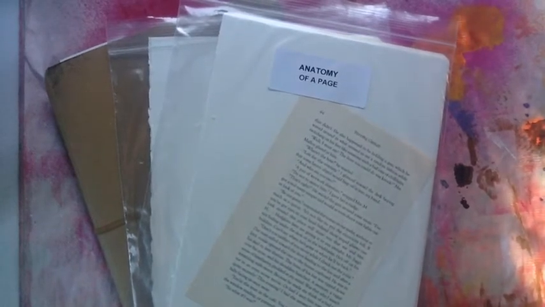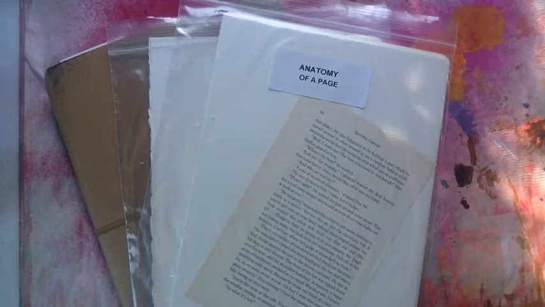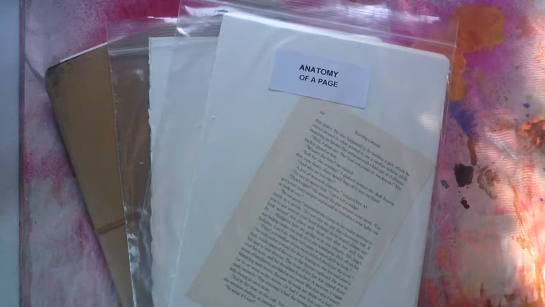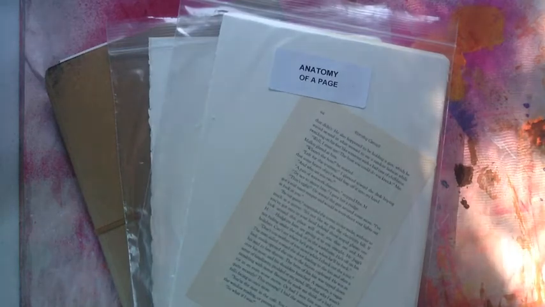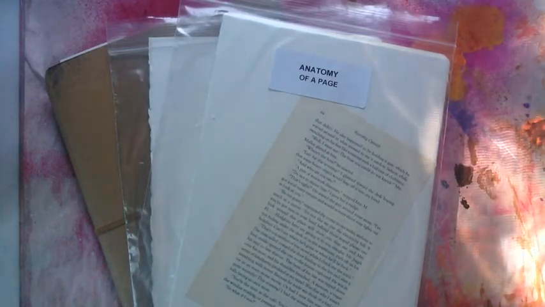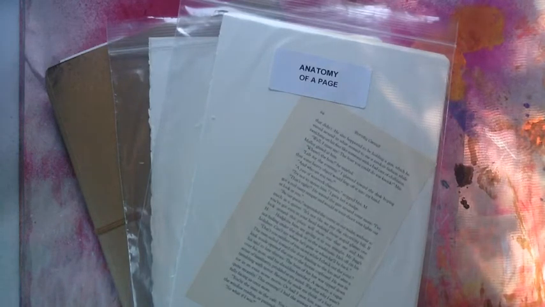Hey everyone, it's Sue. So as many of you know, I took a couple classes with Dyan Reaveley almost 2 weeks ago. Dyan, if you don't know her, she is the person that makes Dylusions. She created Dylusions. So she actually had that created before she became part of Ranger Inc.